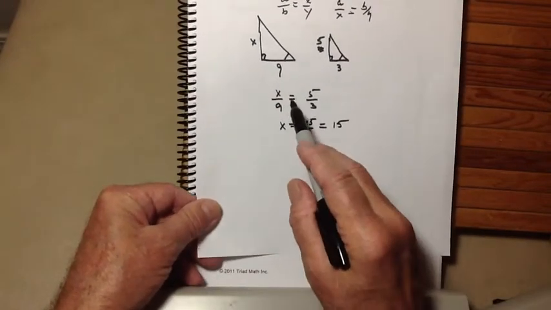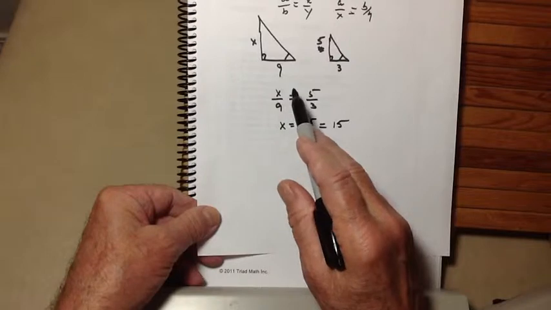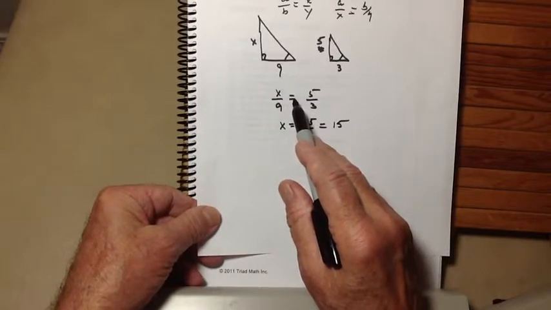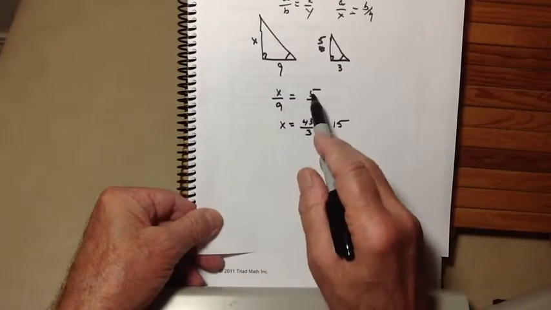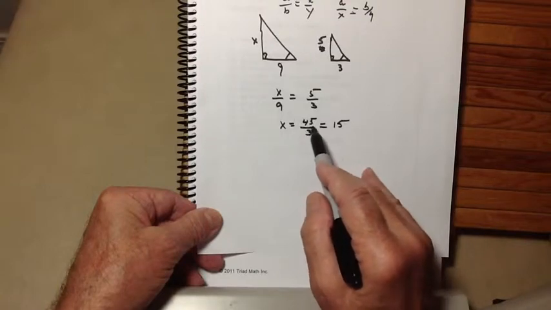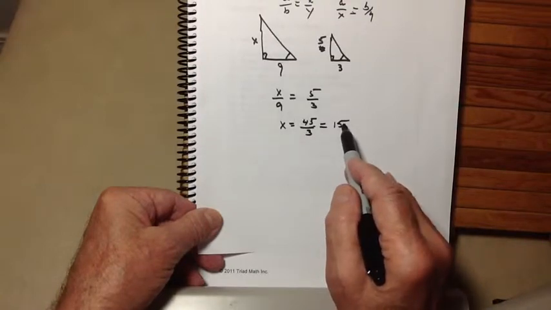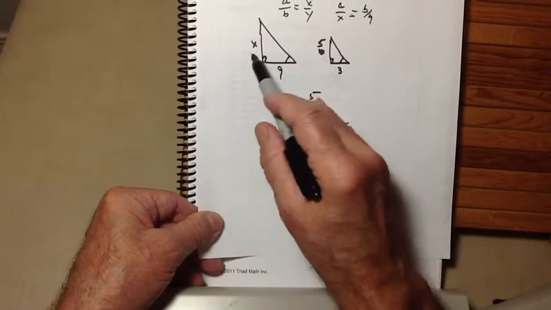Now that creates an algebraic equation. Then we apply what we learned in algebra to solve it. And we know that x then is equal to 45 over 3. And if necessary, using the calculator, that is 15. And that's how we can find this unknown side.